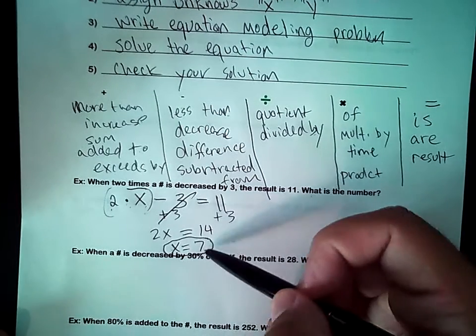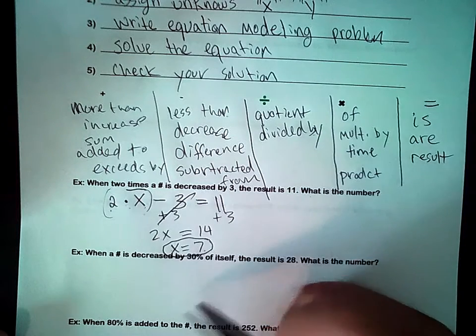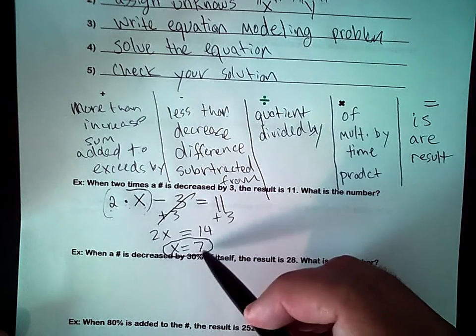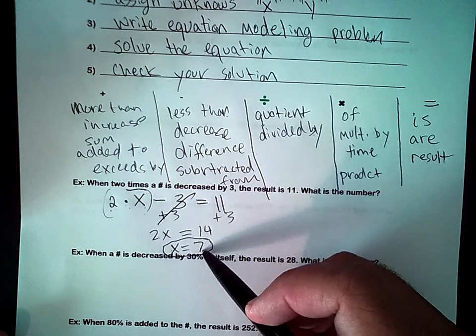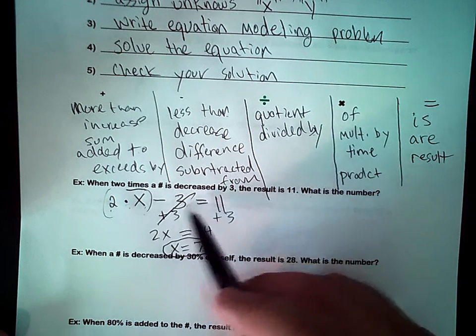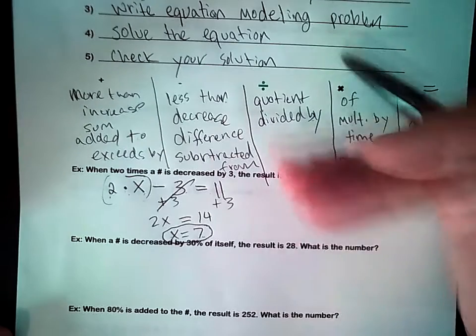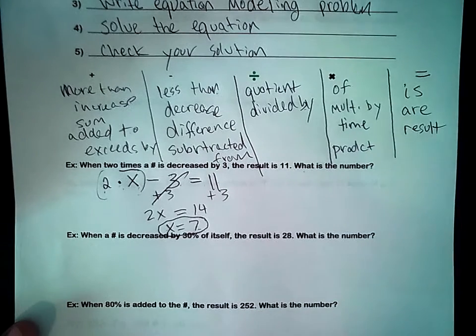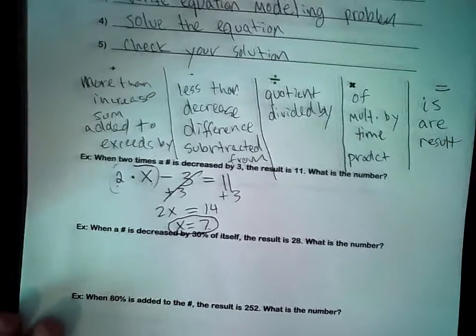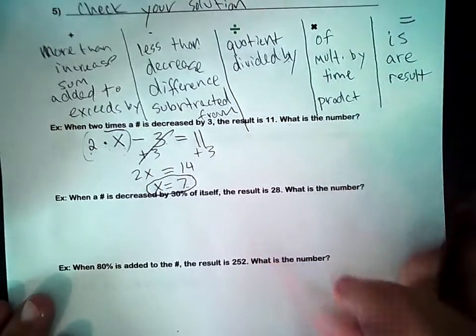Okay, and then we could check the solution by plugging it into our original equation. If I multiply this number by 2, I get 14. And then if I subtract 3 from that, I'll get 11. So that means it checks out. And I won't do that in all the problems in this video, but I just wanted to point that out there. Checking your answer is important as well.